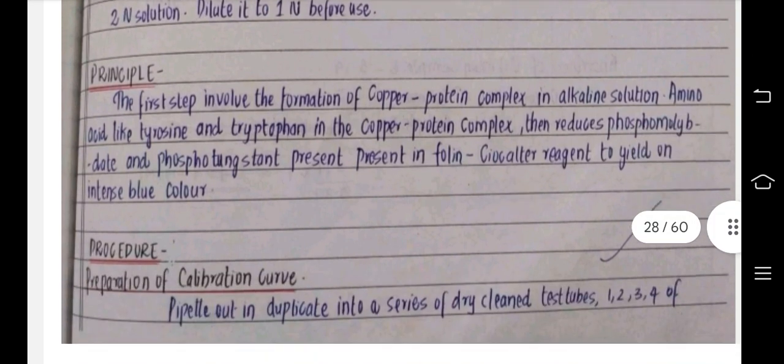The first step involves the formation of a copper protein complex in alkaline solution.